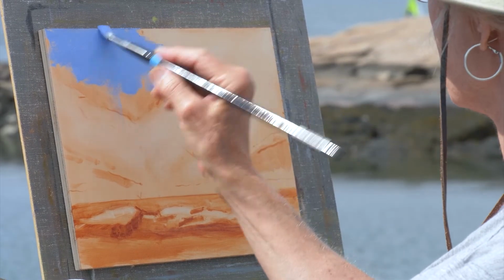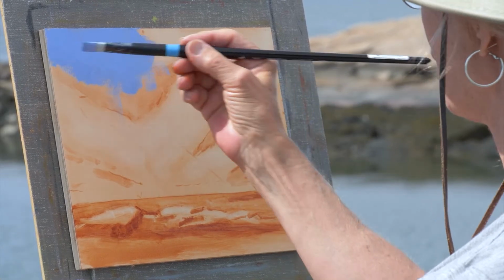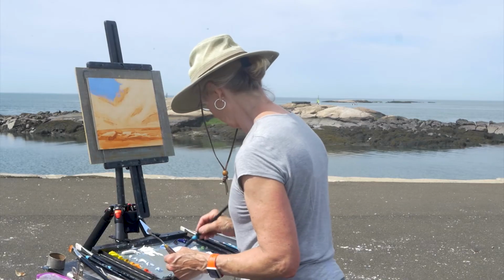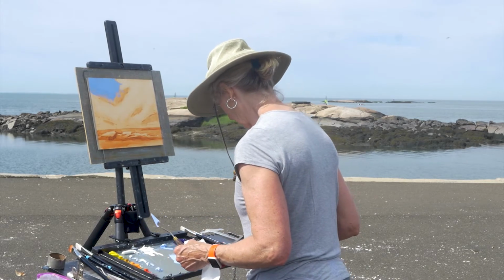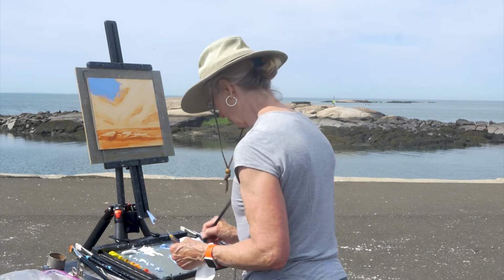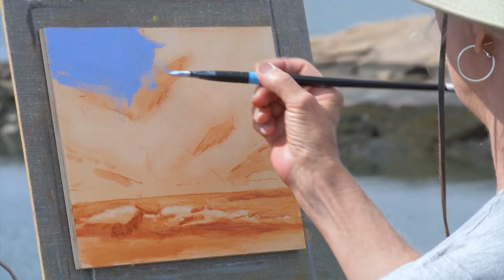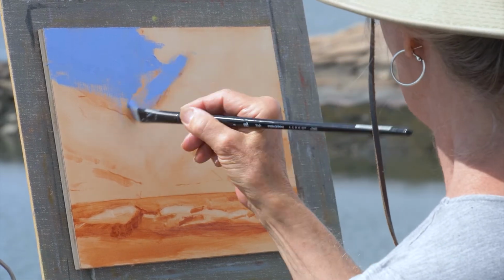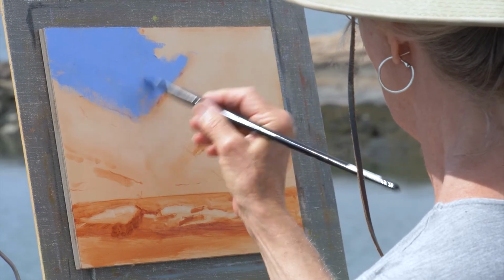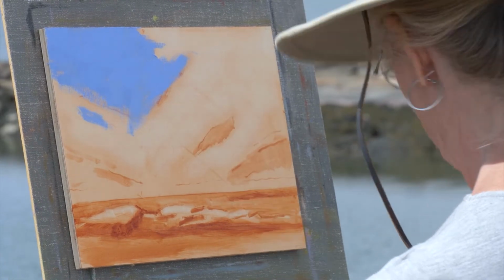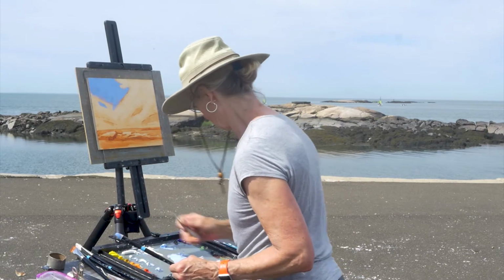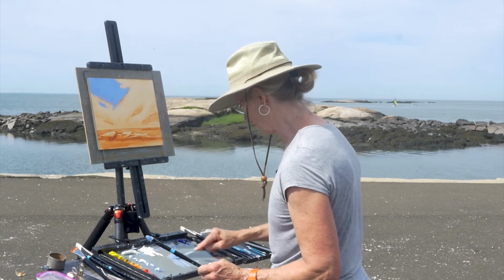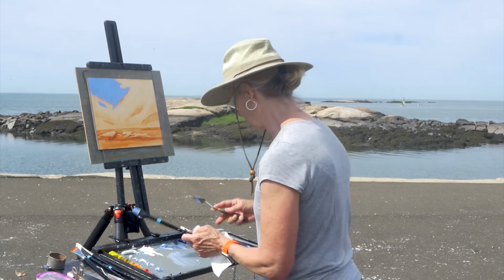So I can look up and take the color that I see, but I'm keeping the shapes quite the same. Just a little touch of solvent and medium. And I'm going to set some of this aside because I may need to add it later into what I'm doing.